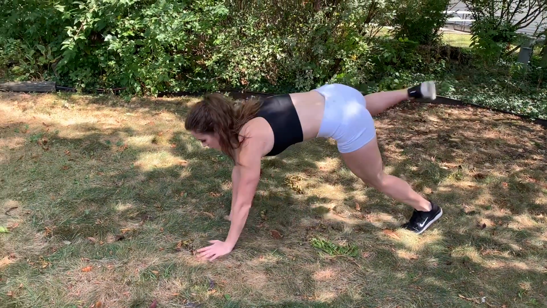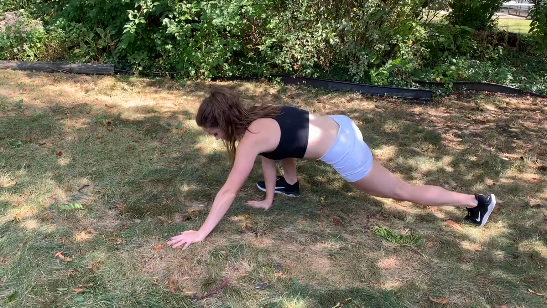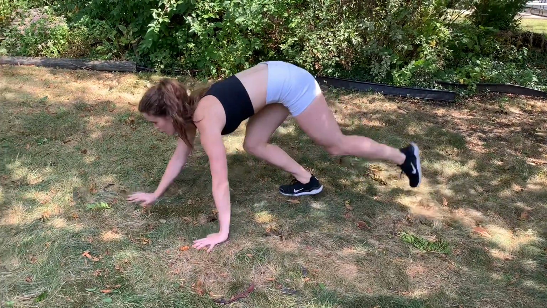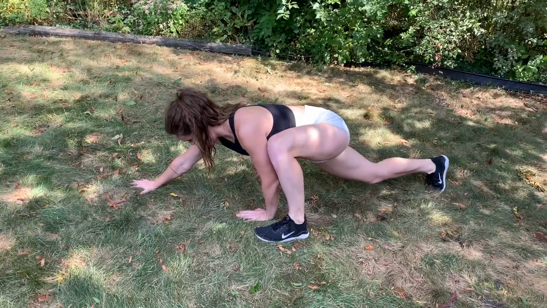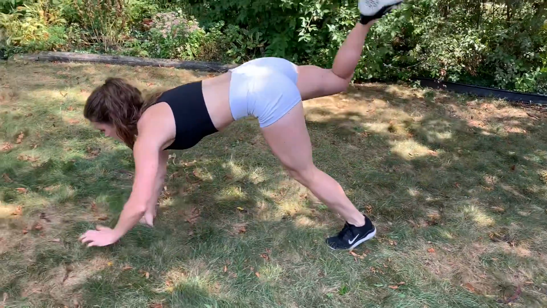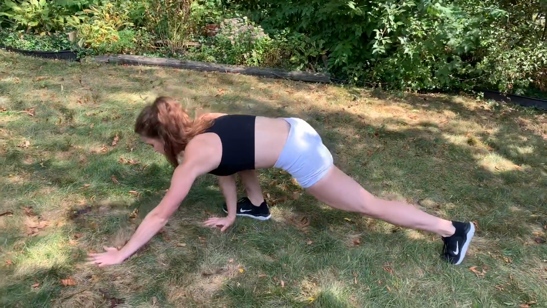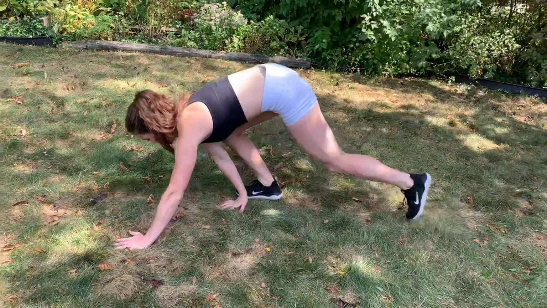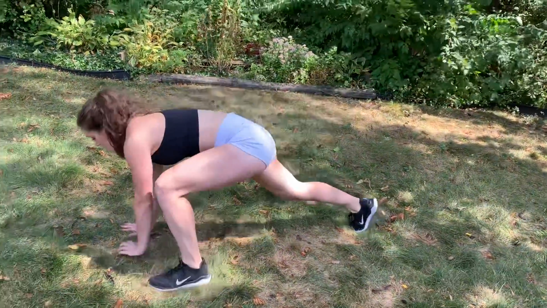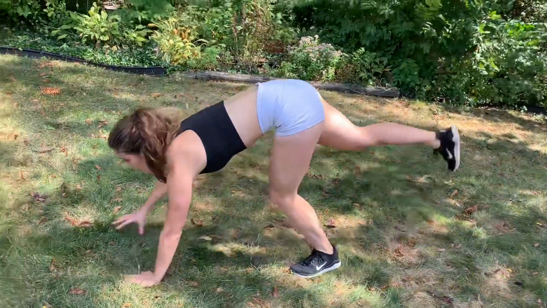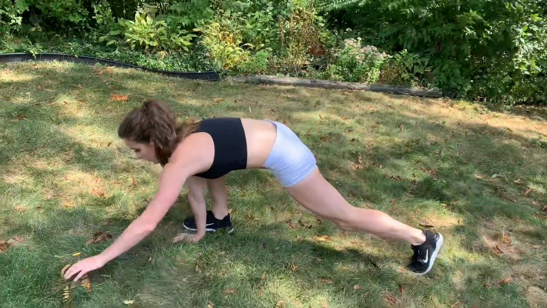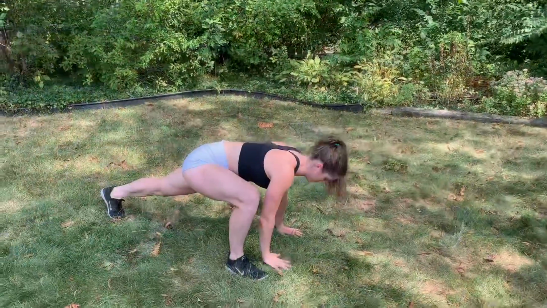For alligator walks, you're going to step forward with your front foot flat just outside the same side hand. With the opposite side of your body, you will extend both your arm and your leg, dipping your hip down on that same extended side. Typically, I recommend alligator walks for 10 to 15 meters, repeated 2 or 3 times.